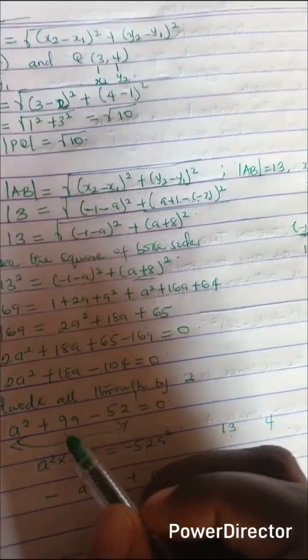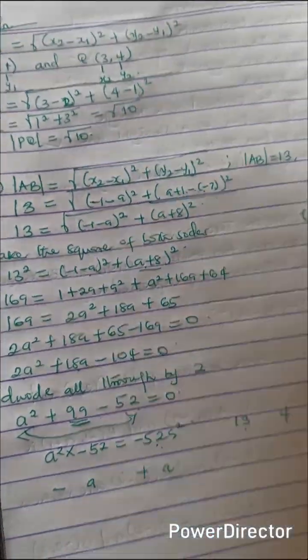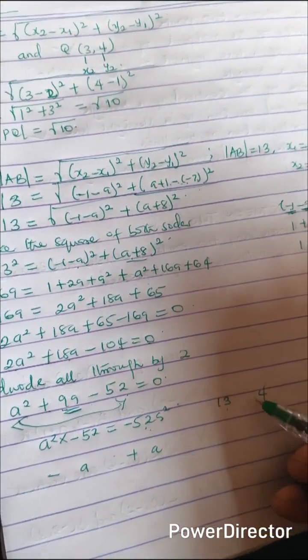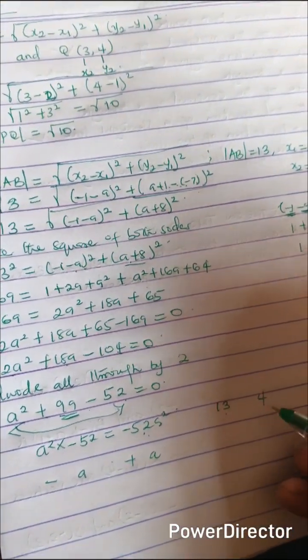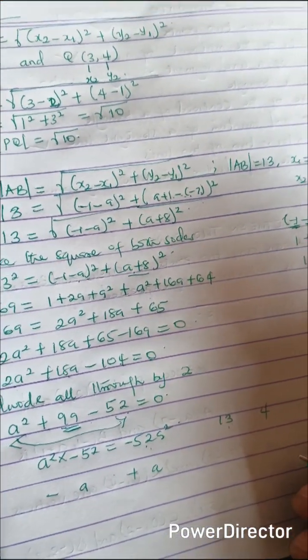What is in the middle of the quadratic equation that we are solving? It is positive 9, not negative. So taking a negative value for 13 and a positive value for 4 will not give us the desired solution.